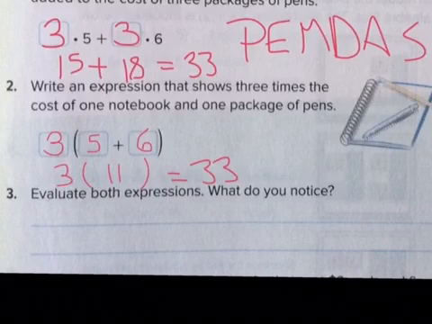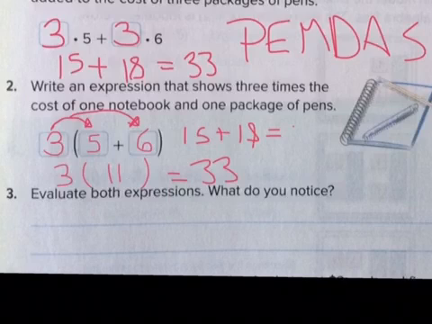Right? We could also do it like this, where we actually multiply inward. We multiply the 3 times 5 and the 3 times 6. 3 times 5 is 15. 3 times 6 is 18. Added together will give us again 33.